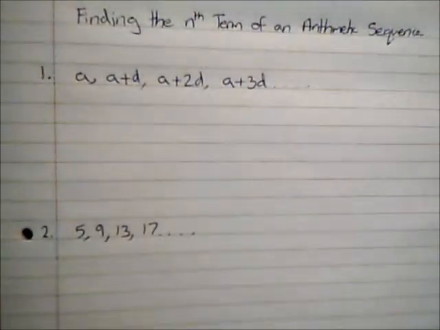In this video we're going to look at how to find the nth term of an arithmetic sequence. So first of all we need to know what is meant by the term arithmetic sequence. This is a sequence which goes up or down in equal steps from one term to the next. And in order to define this we use A as the first term in a sequence and D for the difference between each of the terms in the sequence.